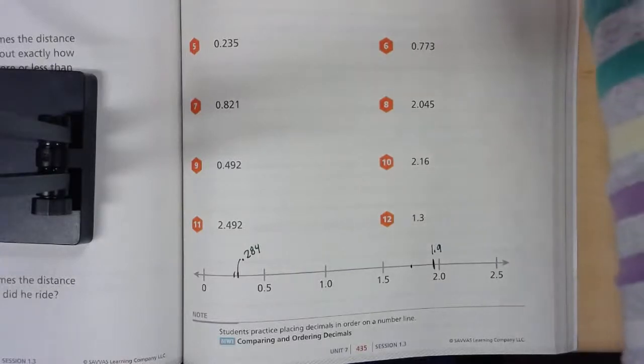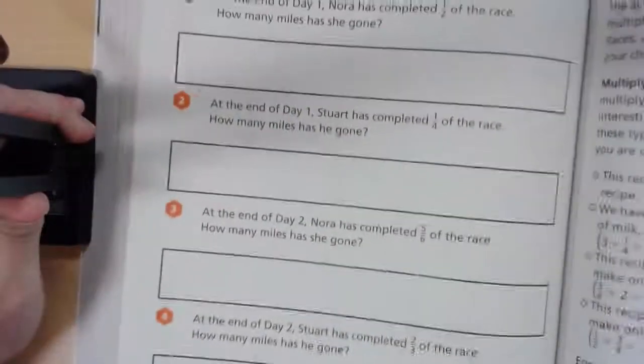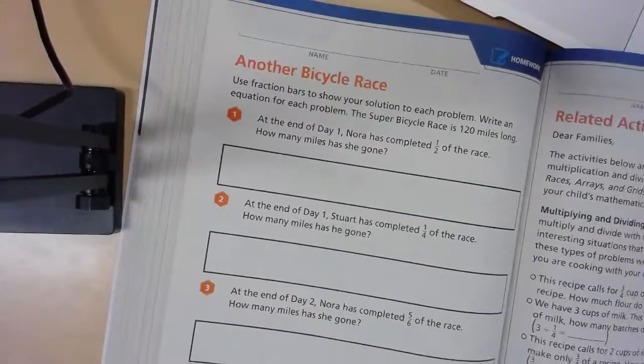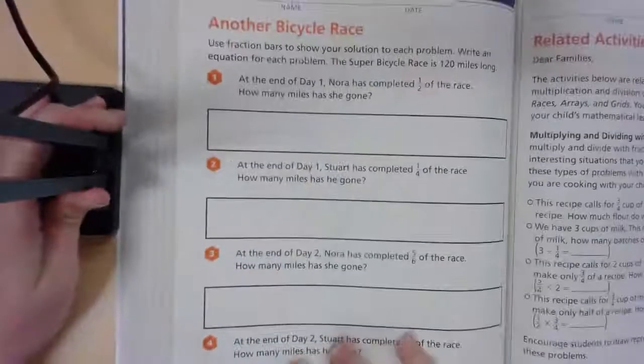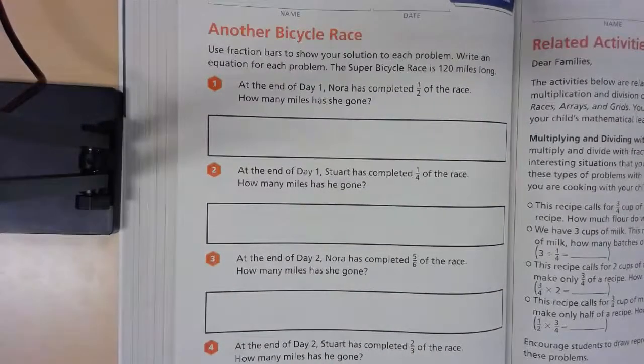All right. The second part of the assignment is on page 436, and it's a little bit like how we worked yesterday, where we're trying to look at the fractions. We look at a whole distance, and then we see that people have not gone the whole distance, they've only gone part of the distance. So on page 436, it says use fraction bars to show your solution to each problem. Write an equation for each problem.